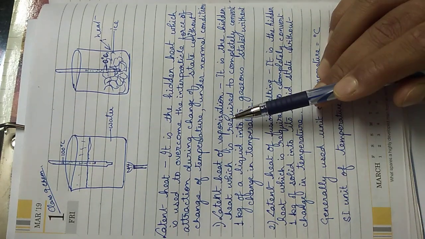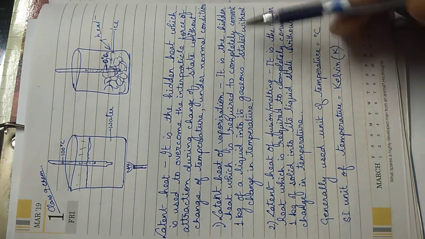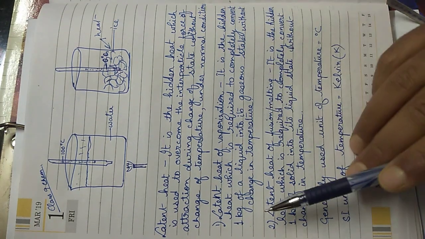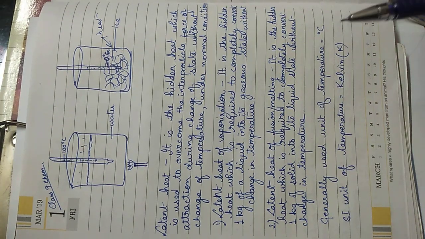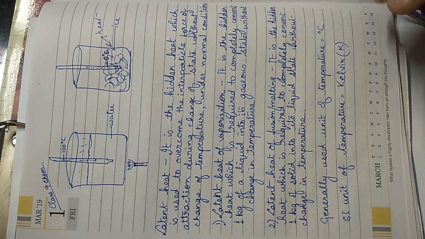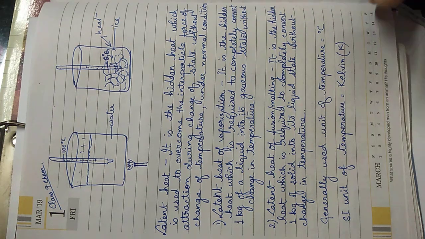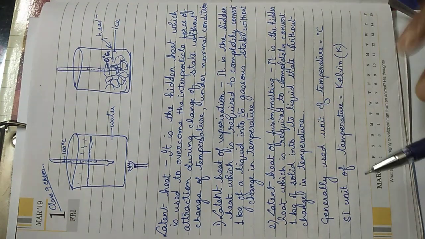What is latent heat of vaporization? It is the hidden heat which is required to completely convert 1 kg of liquid into gaseous state without change in temperature. So, 1 kg of liquid. Now some of you may be thinking, how can we get 1 kg of liquid? Suppose you take a bucket of water and place it on a weighing machine, you'll get the weight of that water. We measure liquids in volume, in liters, but liquids also have mass. So 1 kg of liquid.